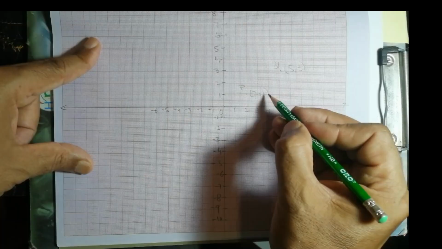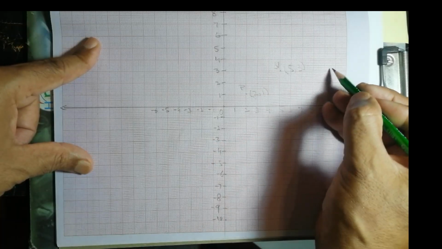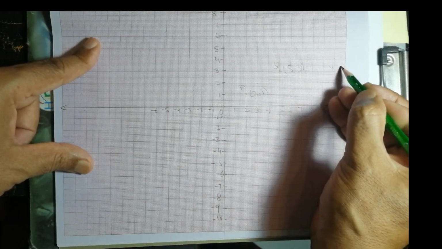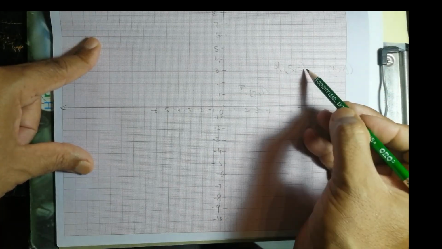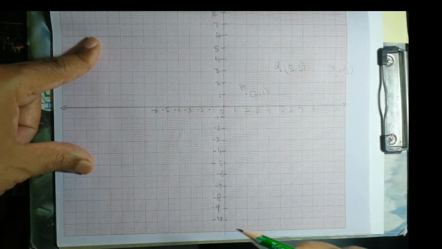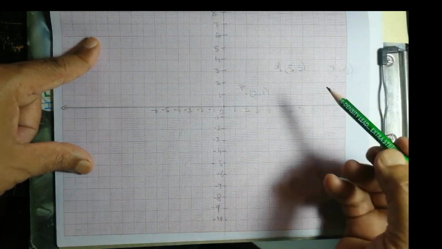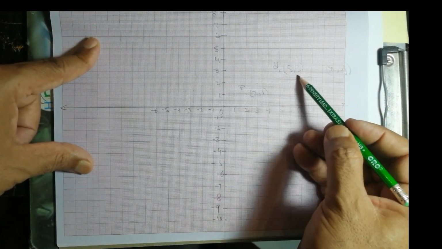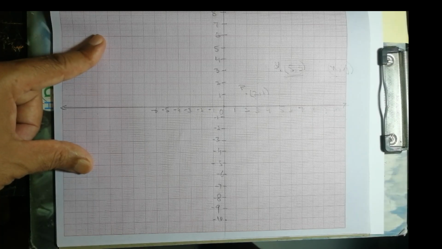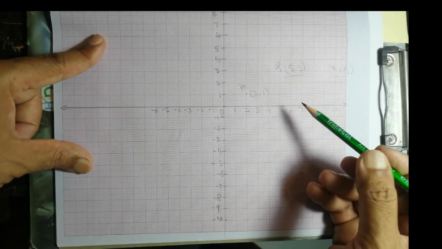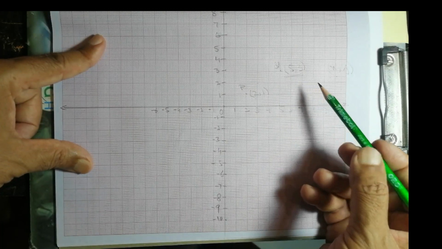Generally, for these points we write (x, y). This is a general point, and these are specific points. I wrote these values in the form of coordinates, and we can say this is a function. What is a function? A function is a relationship between two variables. Here in our case, one variable is x and the other is y.